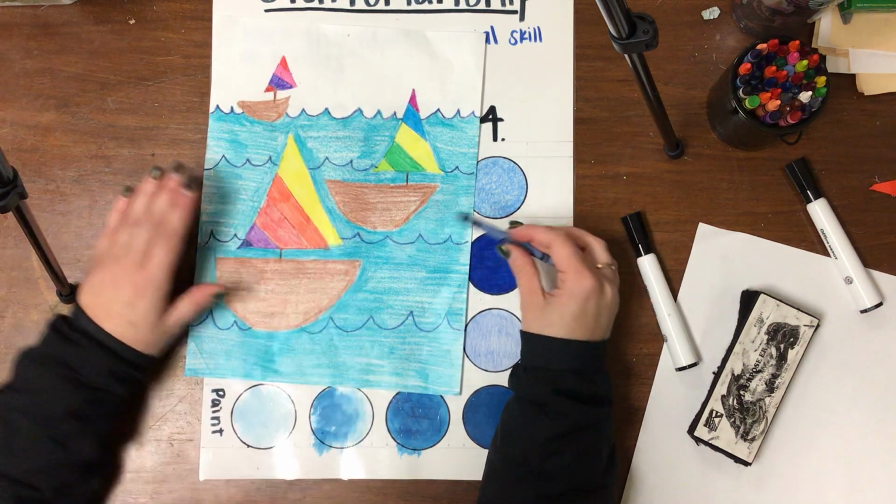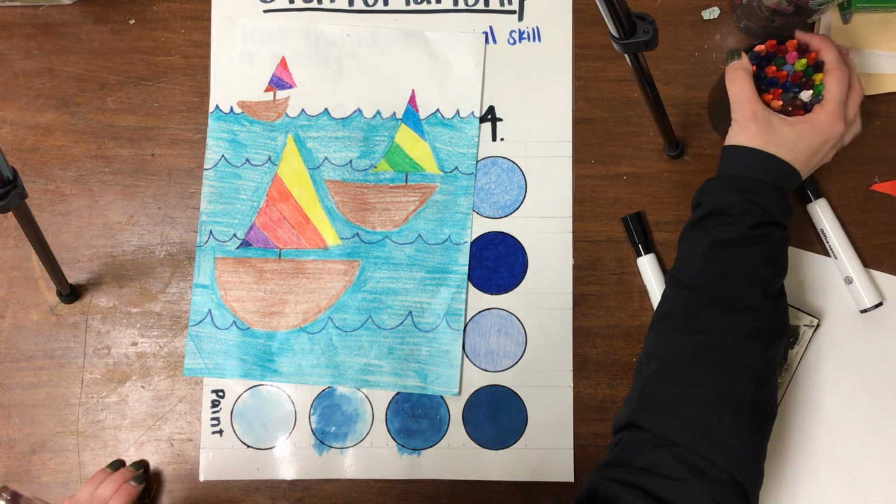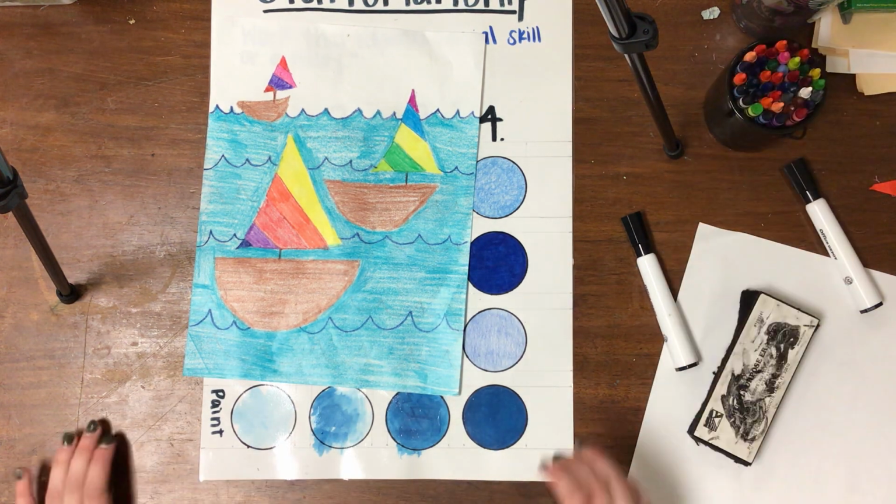Okay, when you are done with your drawing and you finish coloring it, please send me a picture on Google Classroom, Class Dojo, or you can email it to me.